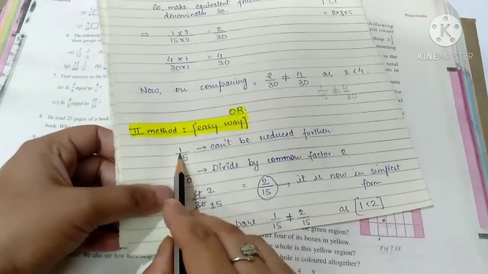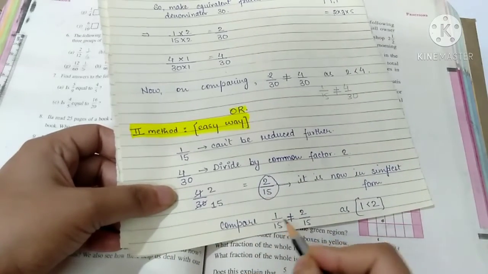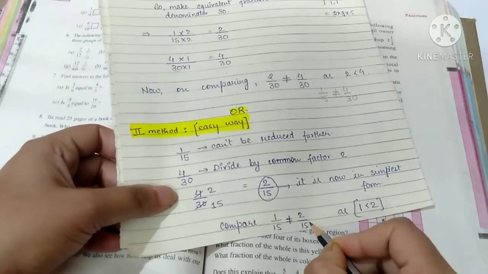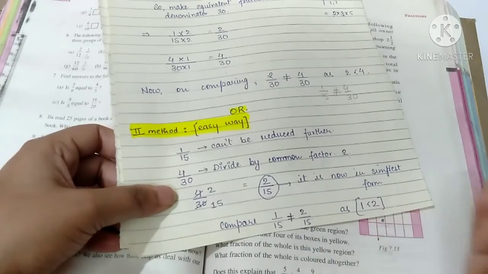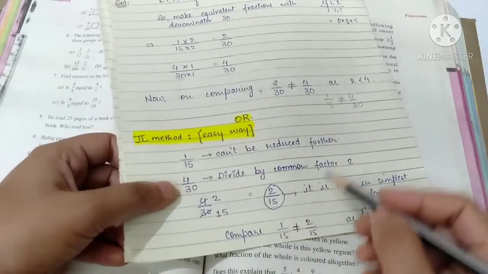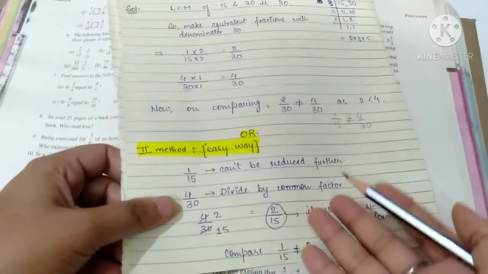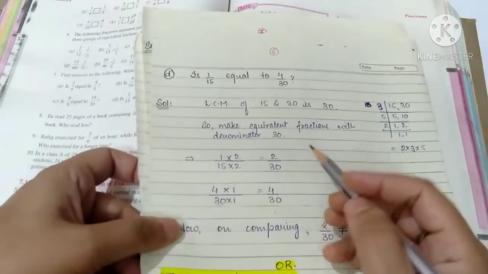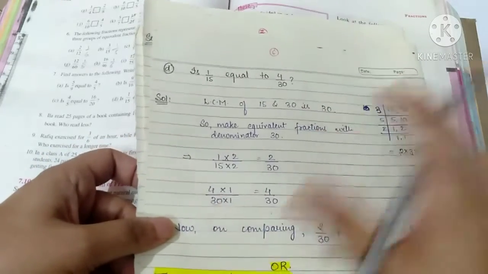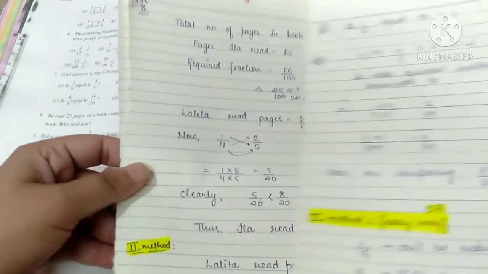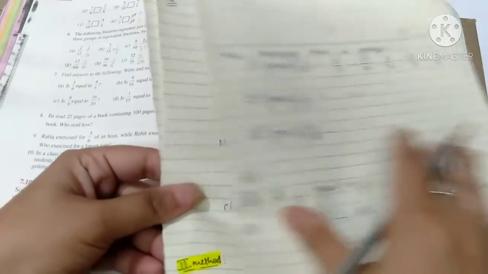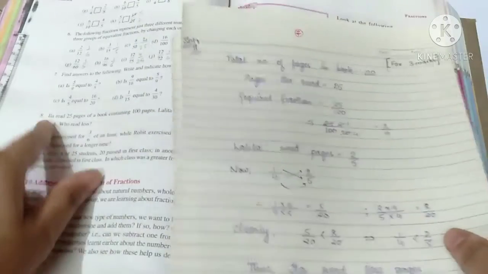Now we will compare 1 upon 15 and 2 upon 15, which are also not equal. Why? Because 2 is greater than 1. So from here also, if it comes in a 1 mark question, then you can use this method. It is a quick method. And if it comes in a 2 or 3 marks question, then use the method of the LCM, as I always say. Okay, now let us see question number 8.